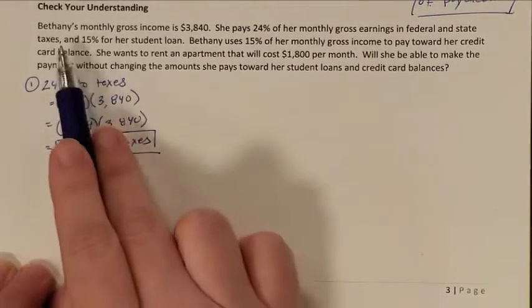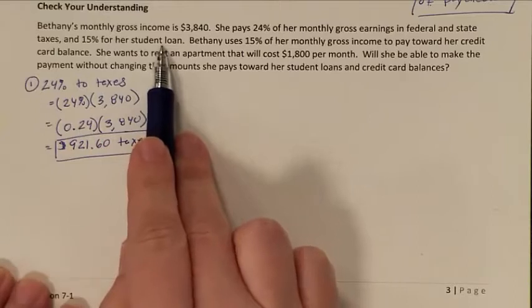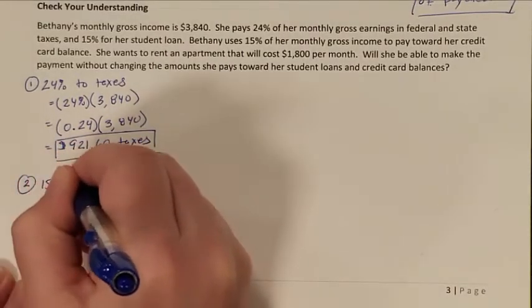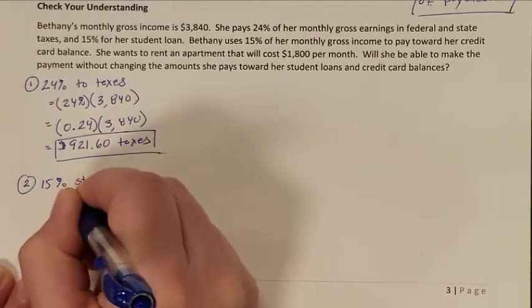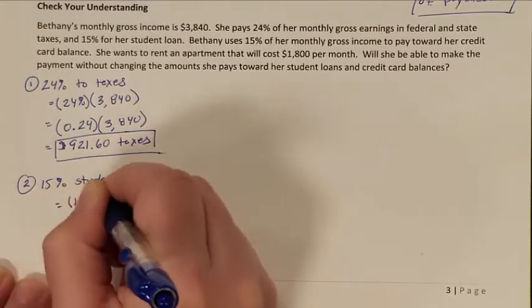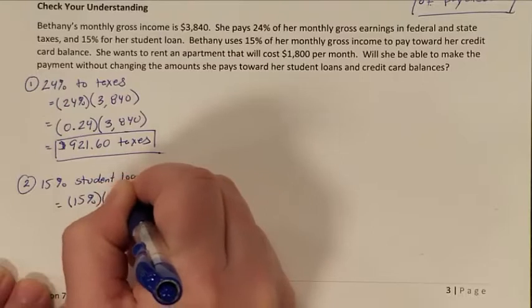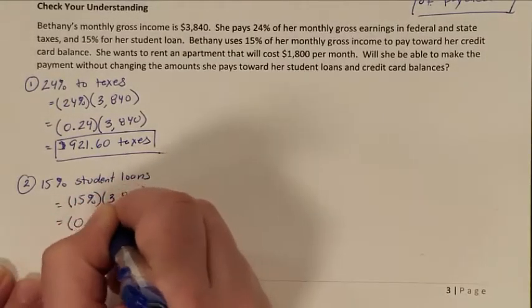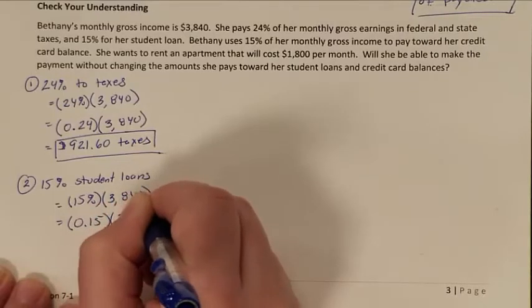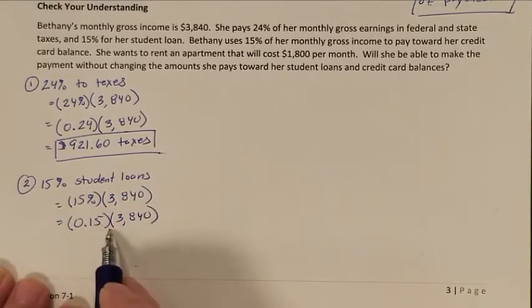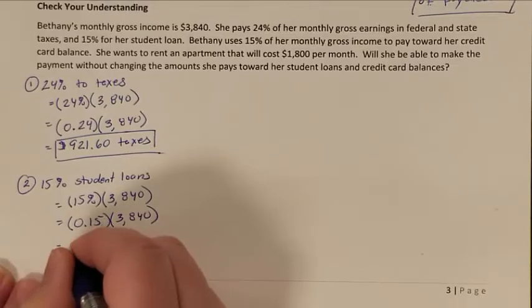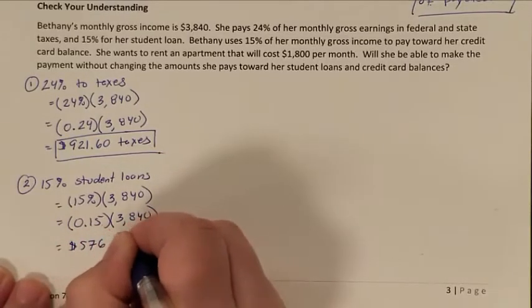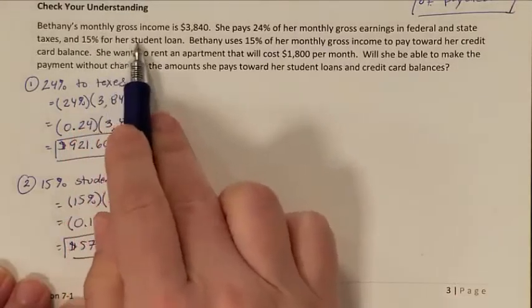That's that. 15% goes to her student loan. So let's figure out now her student loan. That's 15% of her monthly gross income, her monthly paycheck. So 15%, remember the percent needs to be changed into a decimal. So 15% of her monthly paycheck gives us $576 that is going to loans. So 15% went to her student loans.